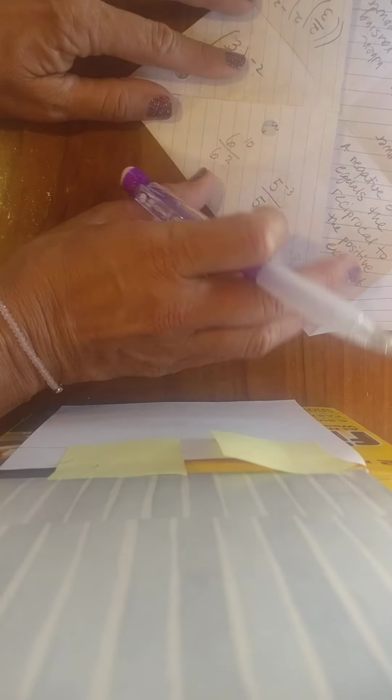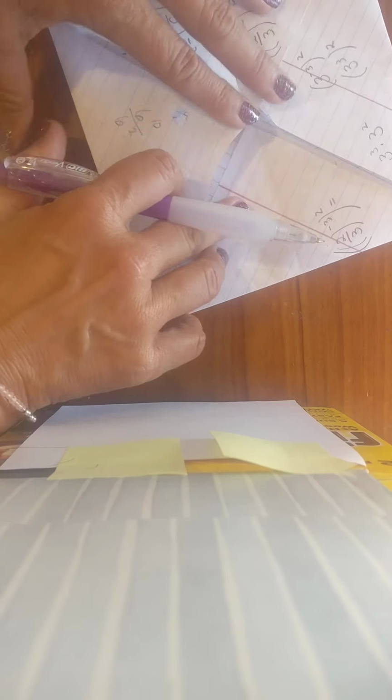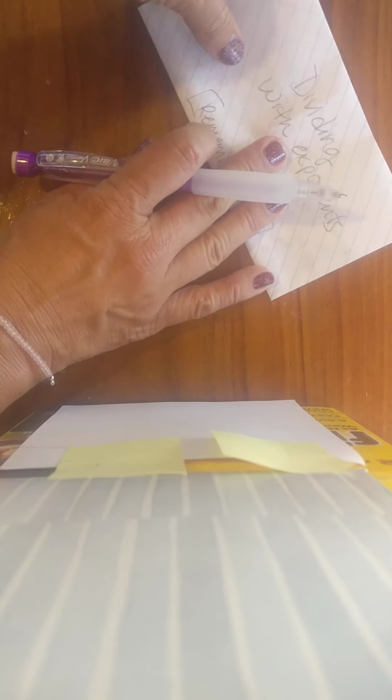So you have this nice little foldable study guide. And then since I didn't know where else to put this, I just put remember anything to the 0 power equals 1. And I put it on both sides.